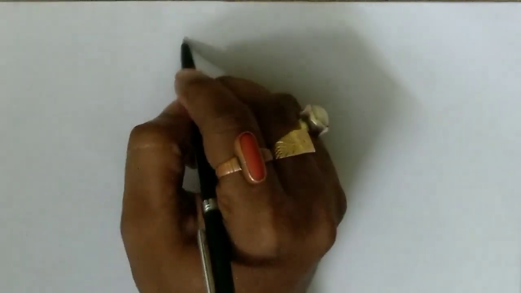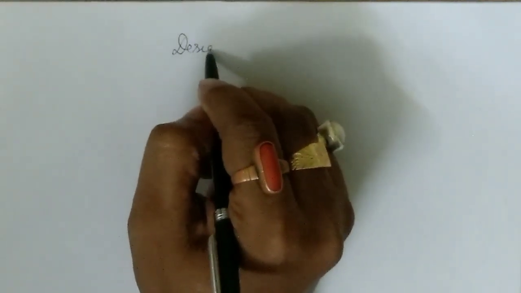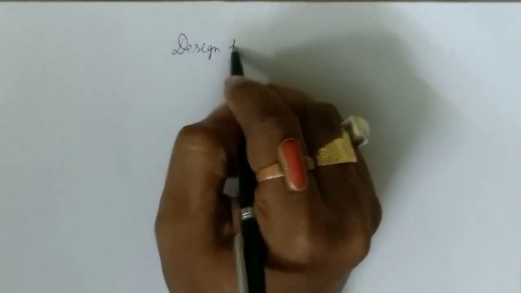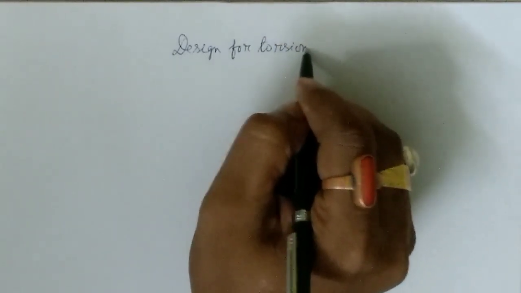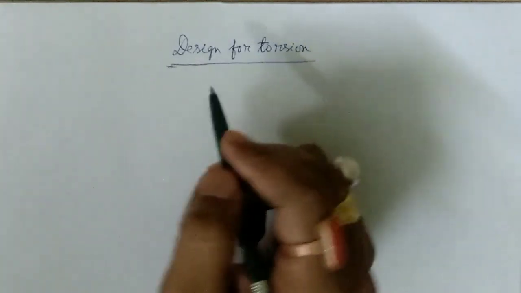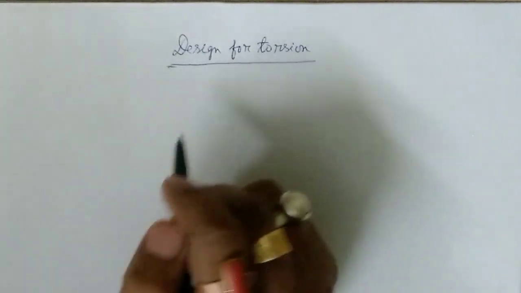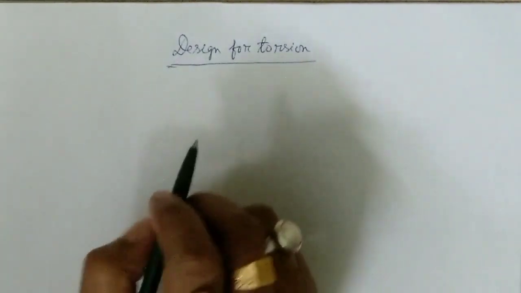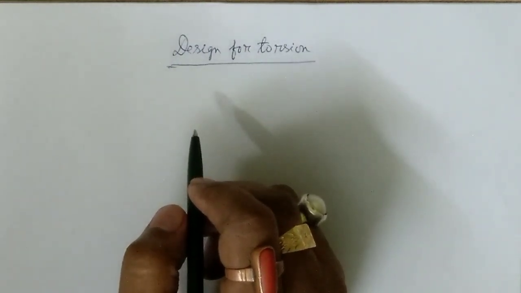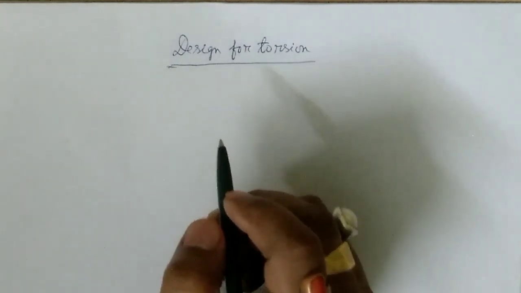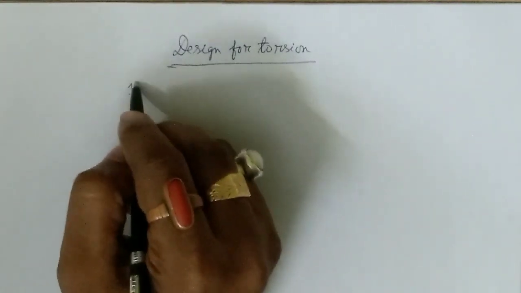We are going to design a beam for torsion. Reinforced concrete sections are also subjected to torsional moments, which cause twisting or warping of the section. Some of the common examples are as follows.